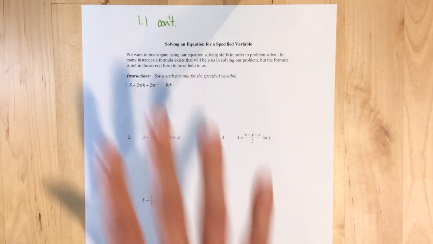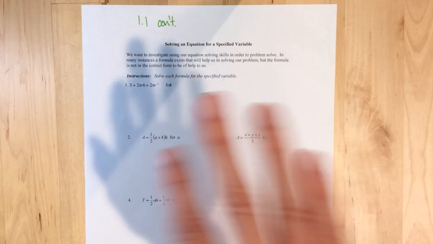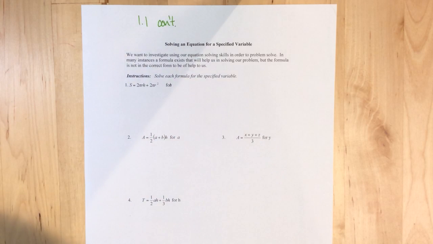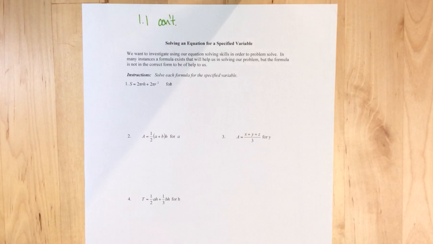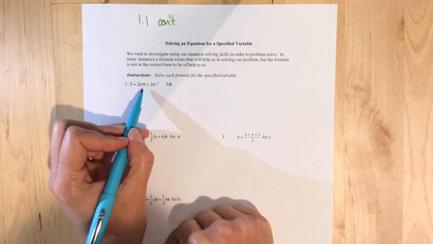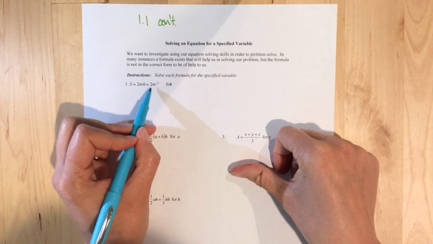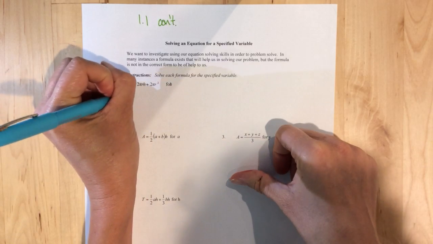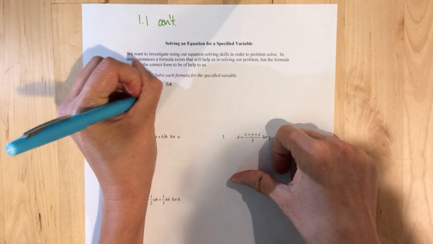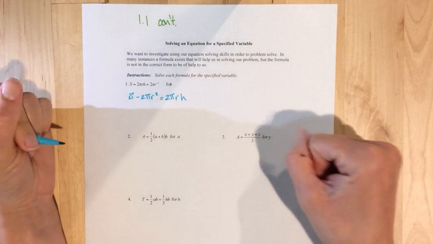Okay. Again, for all of these, I would like you to try on your own. Pause the video, try it, and then press play once you're ready to see what the answer is. So here, if I'm solving for h, we've got how many h's? Just one right here. So that means I need to get everything that doesn't deal with an h out of my way. So I'm going to subtract over this whole term. So I've got S minus 2 pi r squared equals 2 times pi r h.